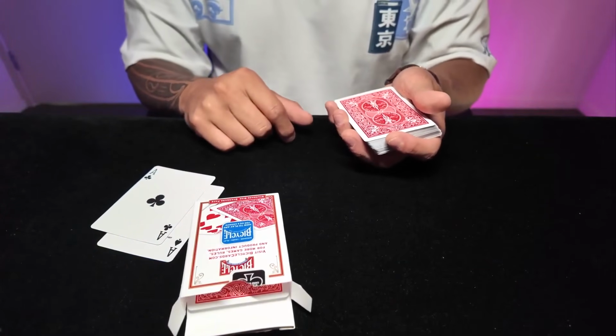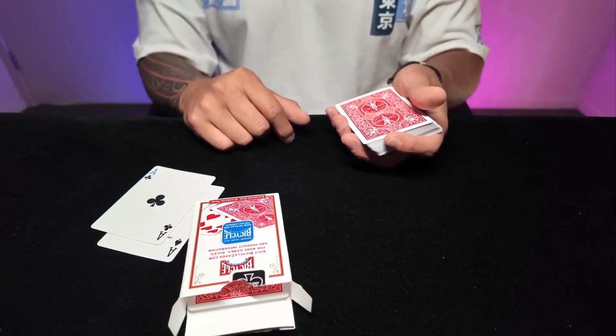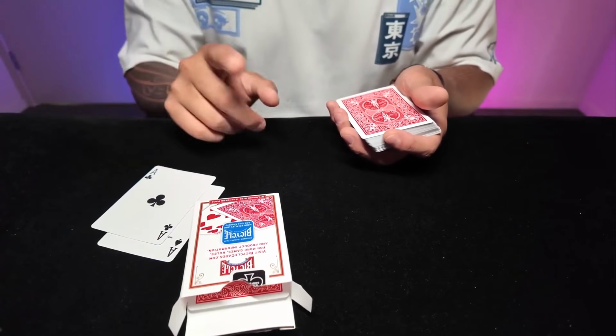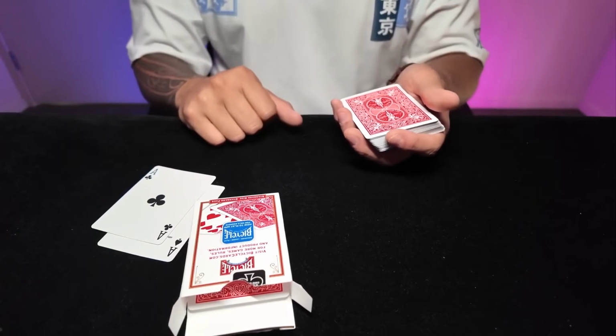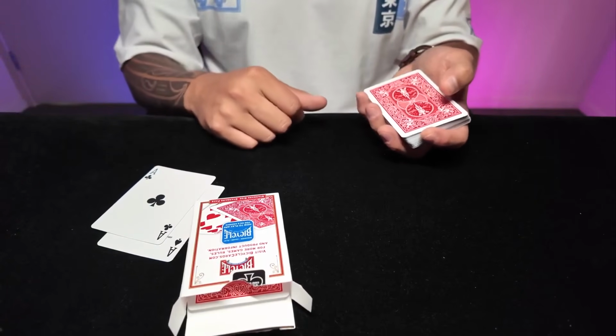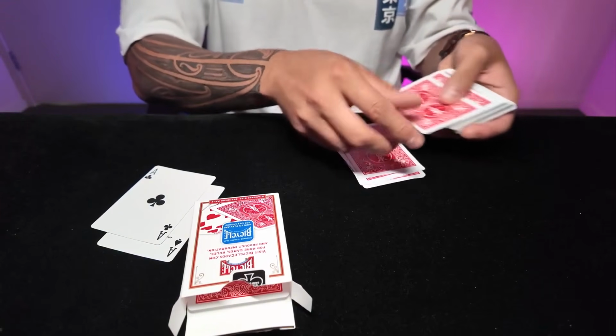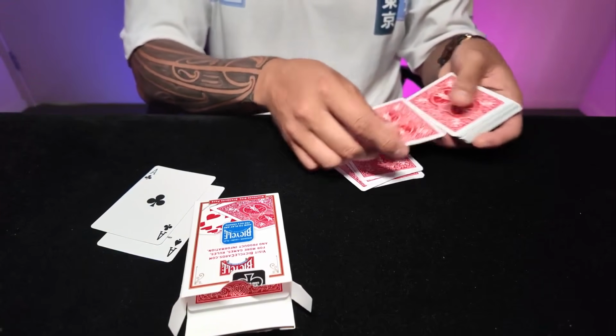Spectator number 1 is going to think of a number between 1 and 20. So let's just assume they think of the number 10. Now remember, you as the performer, you do not know this number. And so they count down to 10 cards. So 1, 2, 3, 4, 5, 6, 7, 8, 9, 10.